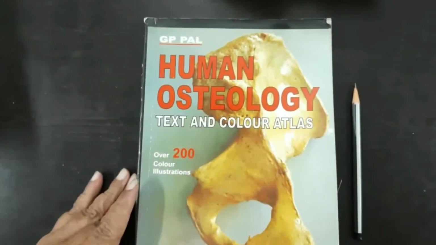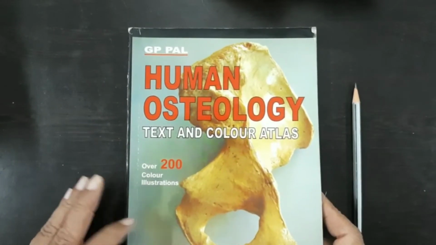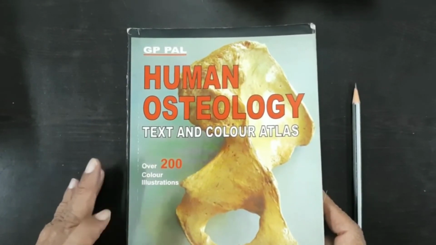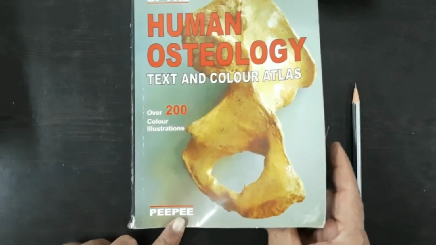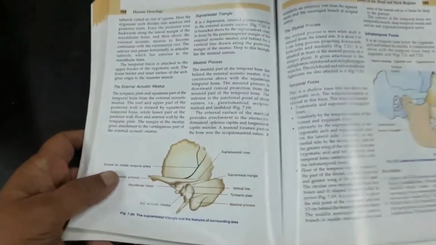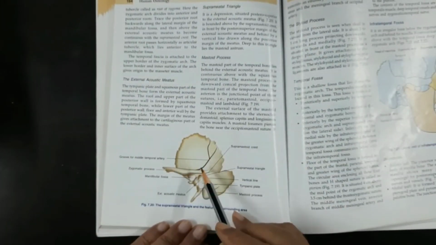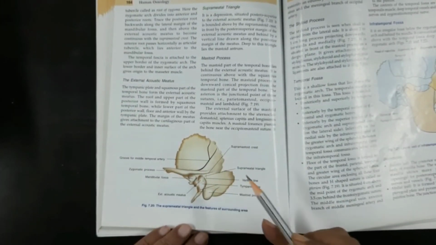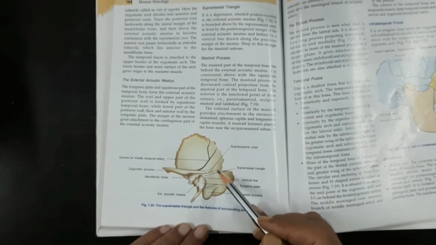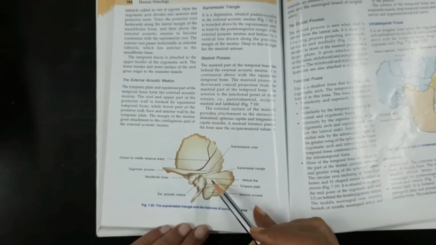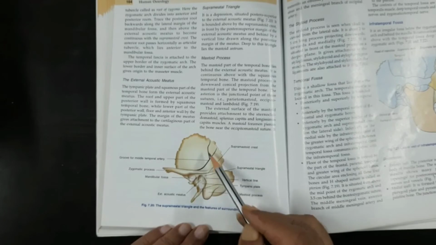Let me show you with the help of a diagram from my book on osteology. This is Human Osteology by me, and this is published by PP. With thanks to them, we are using this diagram. This is the bone called the temporal bone, as we are seeing the temporal bone of the left side. This is the temporal bone, and this was that zygomatic arch.